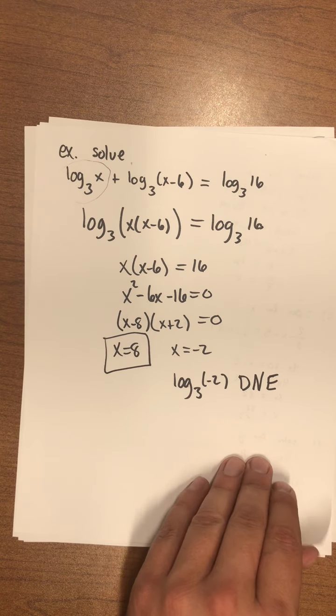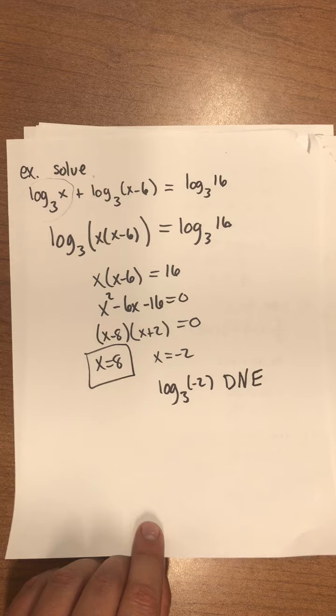A lot of solving equations in this section, and then we're going to apply it in the next section.